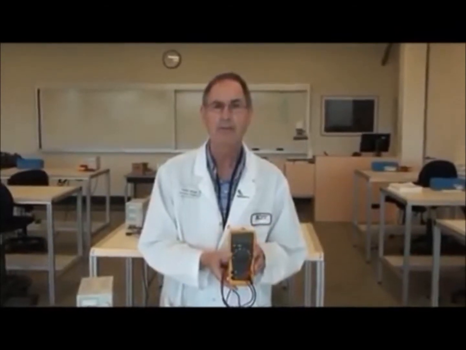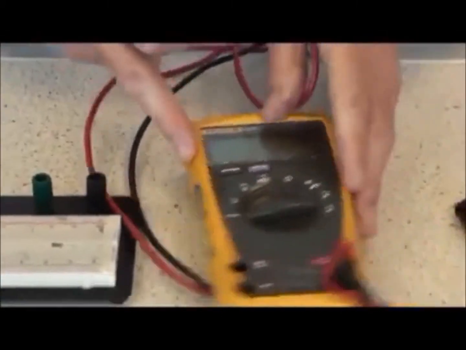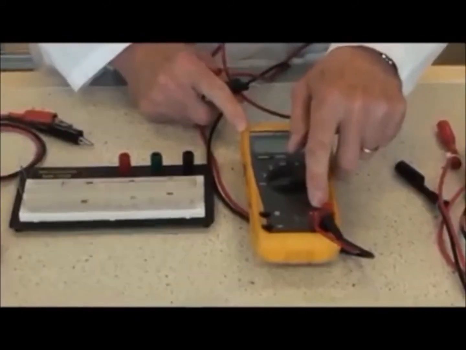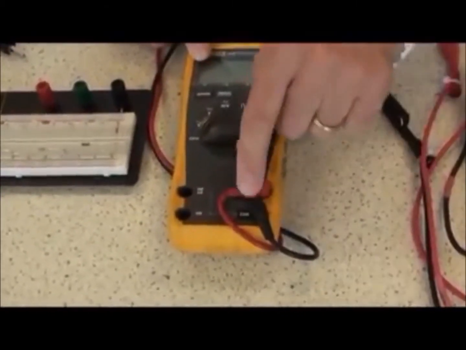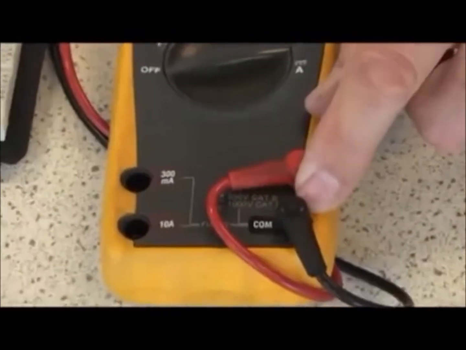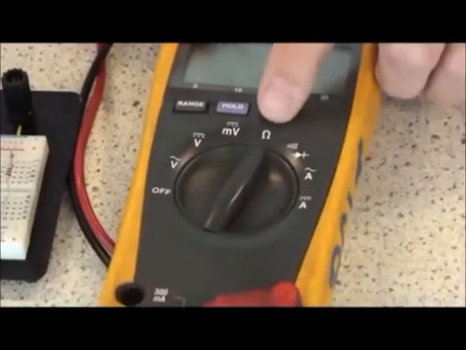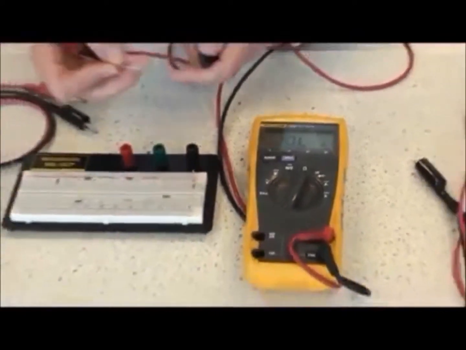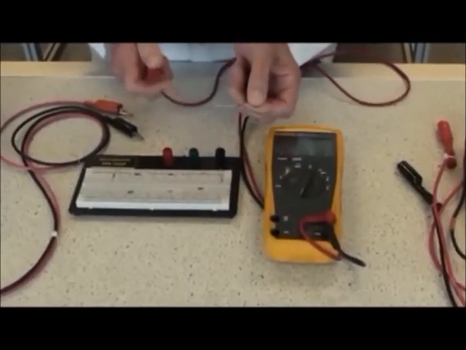Okay, I'd like to first of all start with the measurement of resistance. Resistance is measured quite simply by using this meter, making sure that the red lead is connected to the volts and ohms of the meter, and the black lead is connected to the common lead of the meter. First of all, you select over to ohms, omega, here, and the meter will automatically turn on.